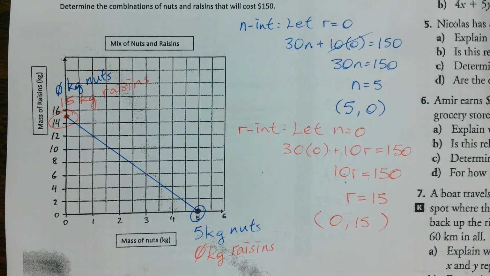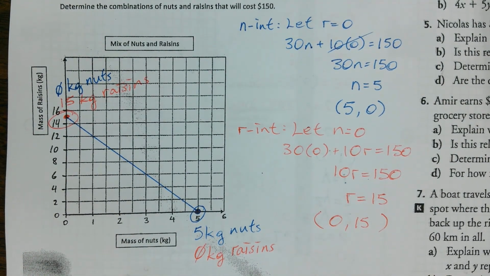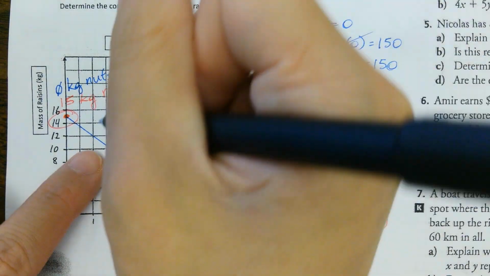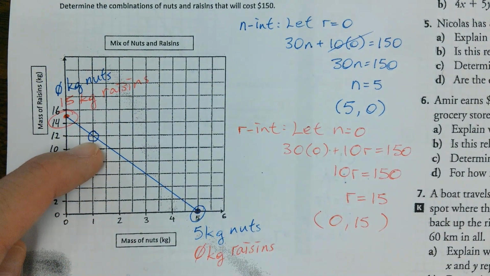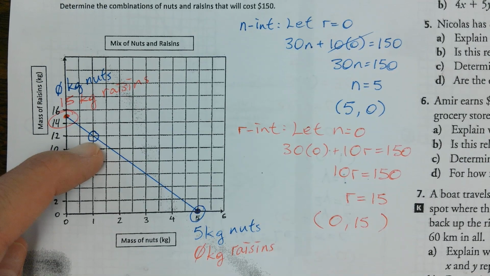But what if I like nuts and raisins together? What's another combination that I could have? Pedro? 12 kilograms of raisins and 1 kilogram of nuts. Perfect. Notice this point is on the line as well.